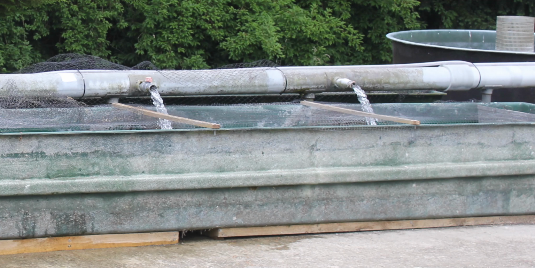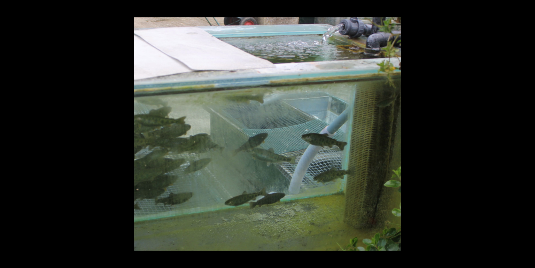Filtered and oxygenated water from these systems is then allowed to drain back into the fish tank. Water in the system is only replaced periodically or if it becomes contaminated.